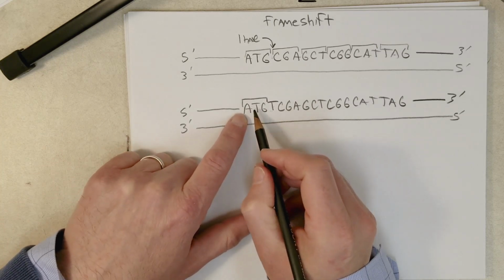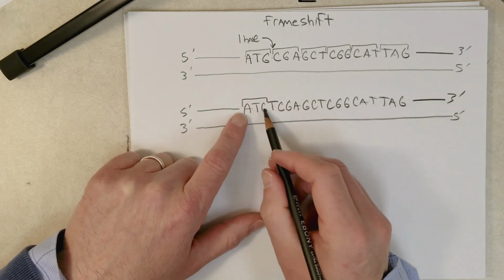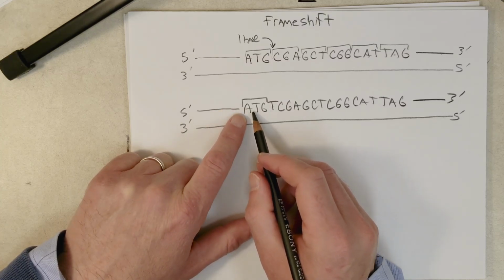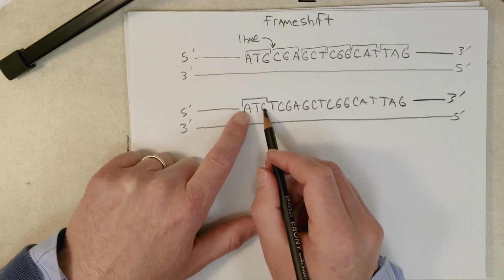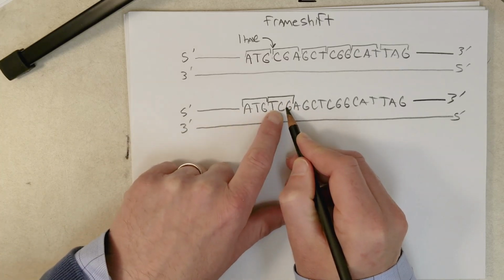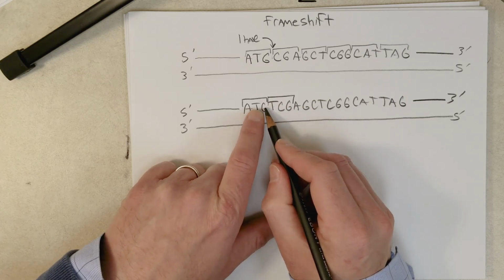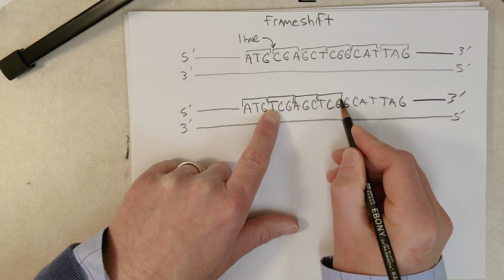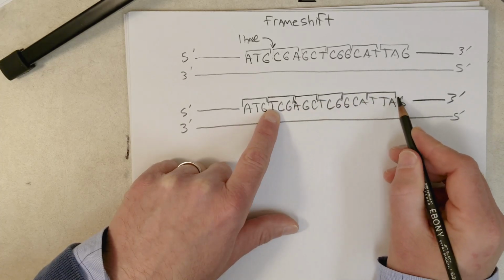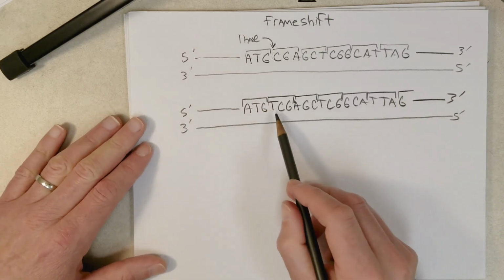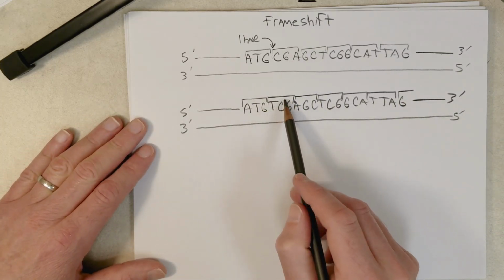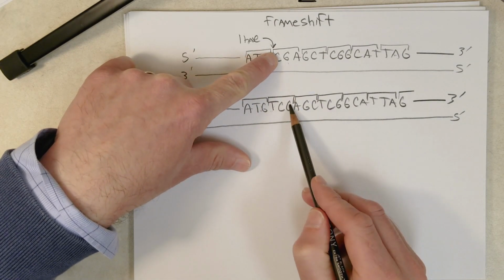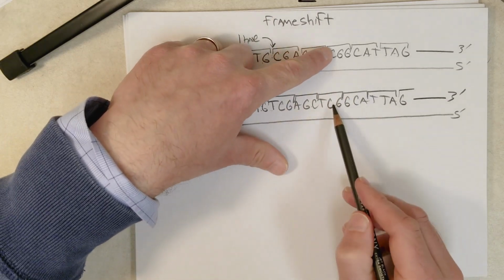Now, as a result, we have the start codon here. If this was transcribed into an RNA molecule, T's changed to U's, and the resulting messenger RNA was translated, this would be the start codon, and then this is the second codon, because the ribosome reads the codons bases 3 at a time. This is the second codon, this is the third, fourth, fifth, sixth codon, and so on. So you can see we've shifted the reading frame. The start codon is the same, but the second codon is different, the third codon is different, the fourth is different.